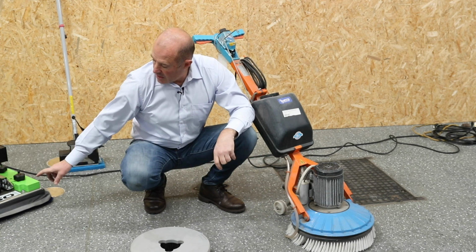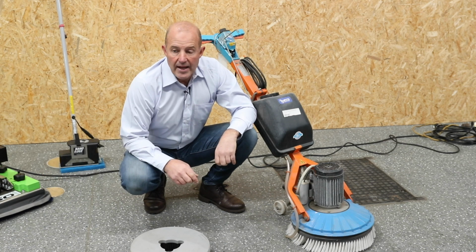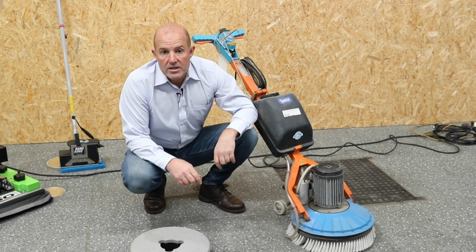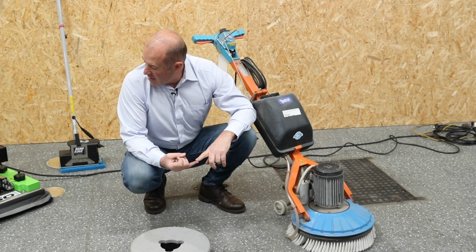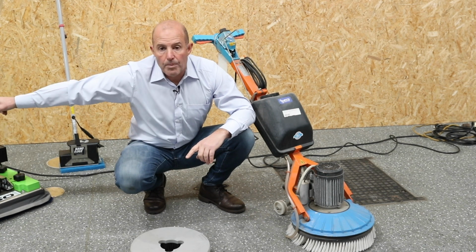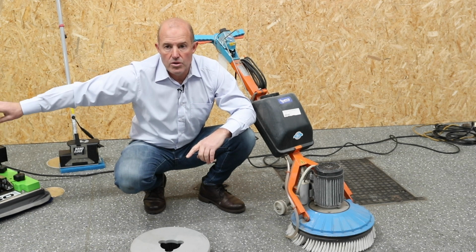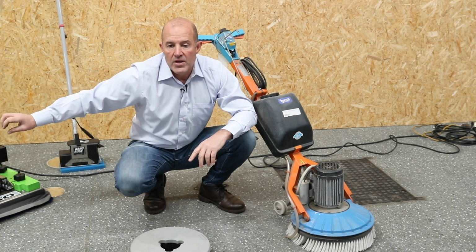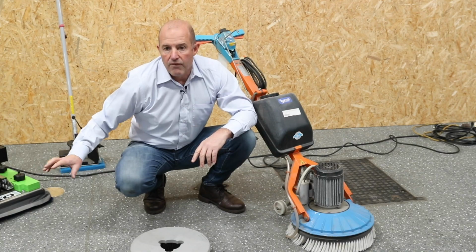We'll go through this machine here, and it's called the Tomcat. The Tomcat series is actually the Edge machine. There's a stick, there's a nano, and there's the larger walk-behind machine. We're going to show you this new technology that we believe is best practice in cleaning floors.